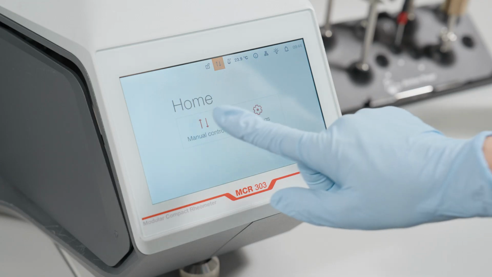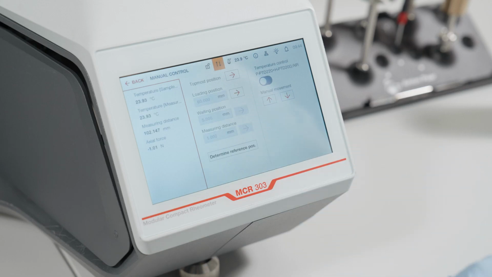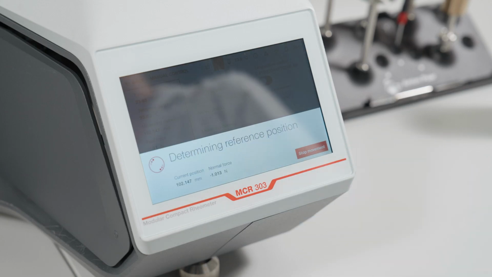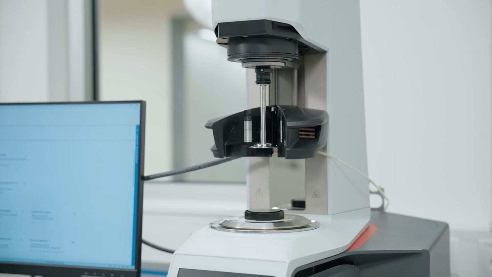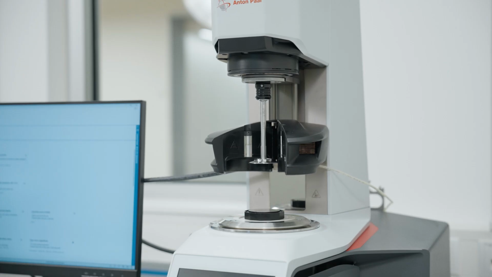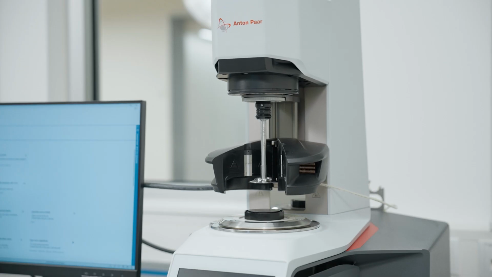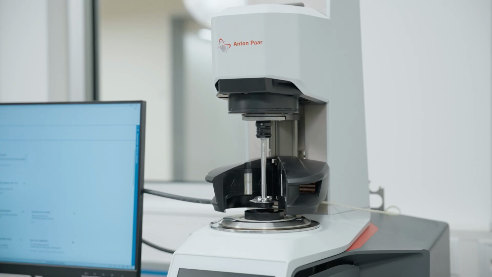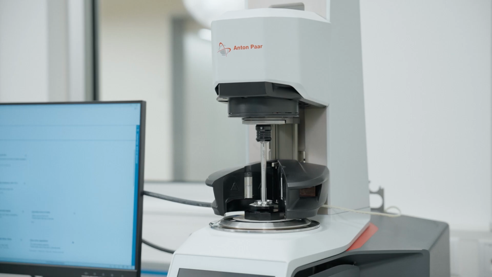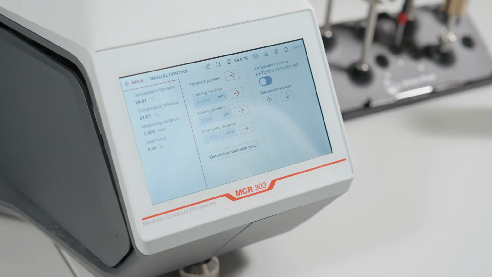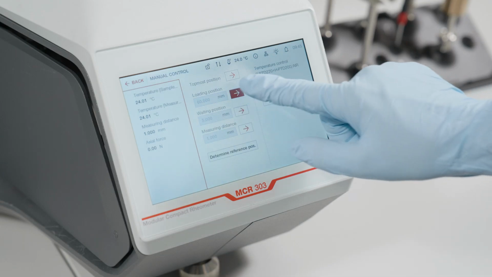Click Determine Reference Position either in the control panel or on the touchscreen. Set a new reference position when you use a new measuring geometry or change the measuring temperature. Important, don't apply the sample before setting the reference position. Click Loading Position to load the sample.